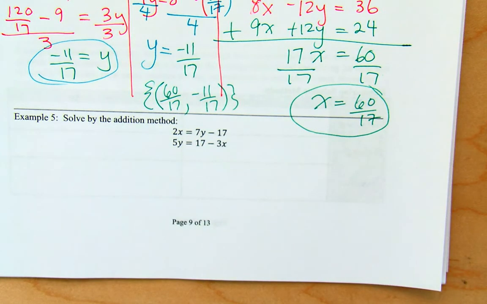Okay, is this another little messy fraction one? Another messy fraction one? Okay, well, do we get the basic gist of it? Should we stop there? Okay.